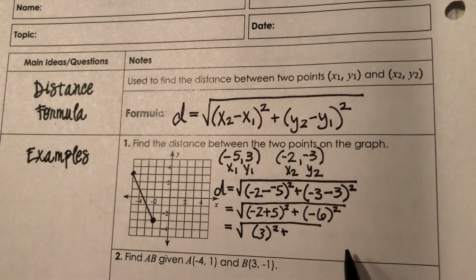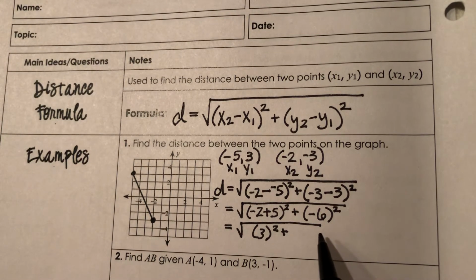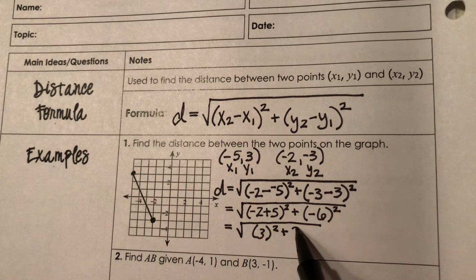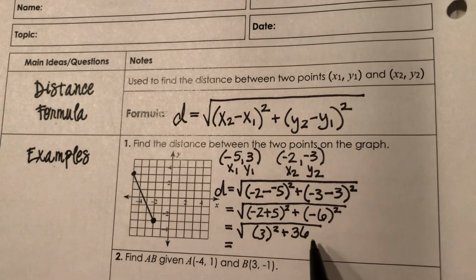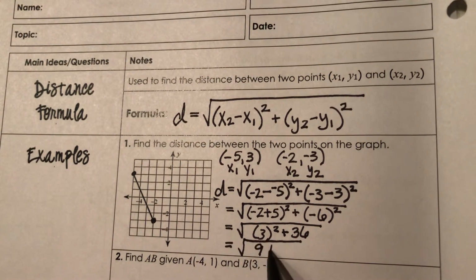Key thing, because I know students will type this in the calculator and they don't think about what they're doing, and you get -36. But we all know a negative times a negative is a positive. So if you do -6 squared, that means -6 times -6, which means you should get +36. So if you're going to type it in the calculator, you have to include the parentheses so the calculator knows what it's doing. Or just keep in mind, squares always end up with positive answers. Then 3 squared gives you 9.